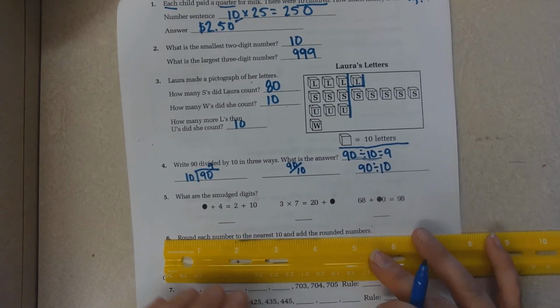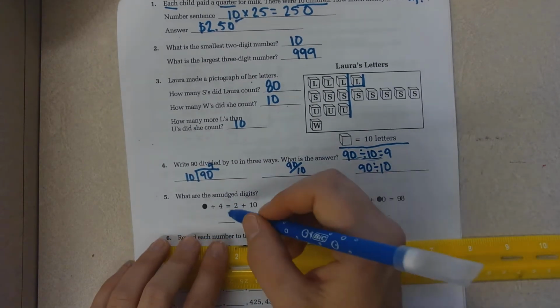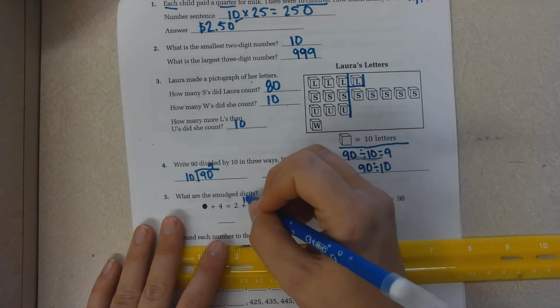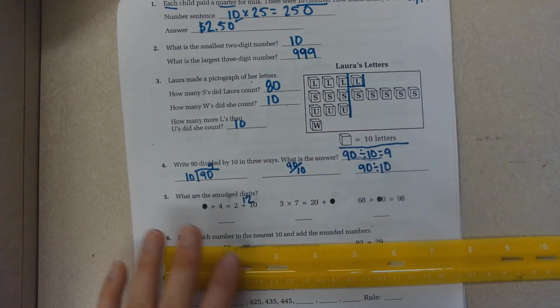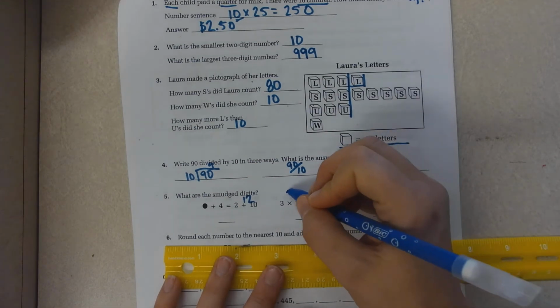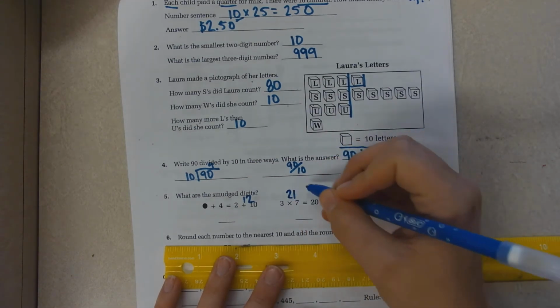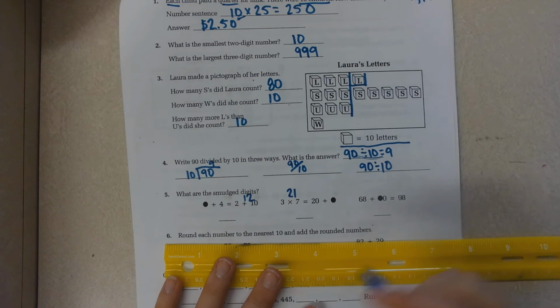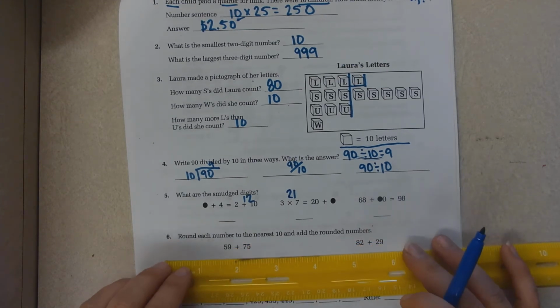What are the smudged digits? 2 plus 10 is 12. So 4 plus what equals 12? 3 times 7 is 21. 20 plus what equals 21? 60 plus what equals 90?